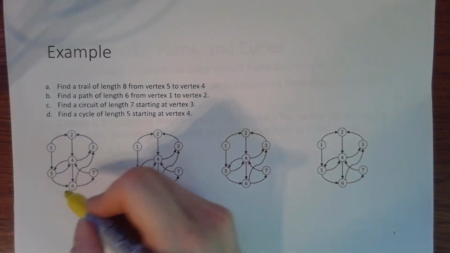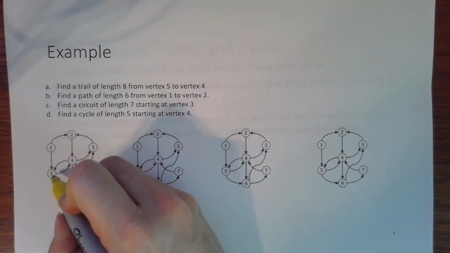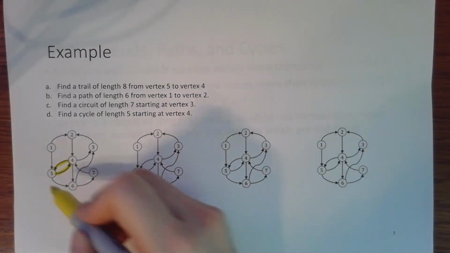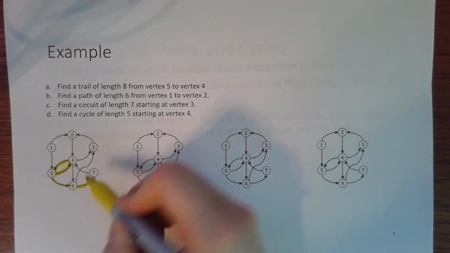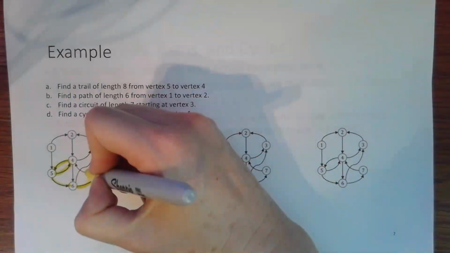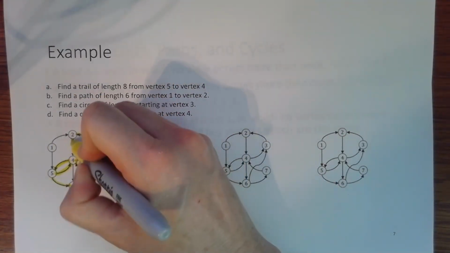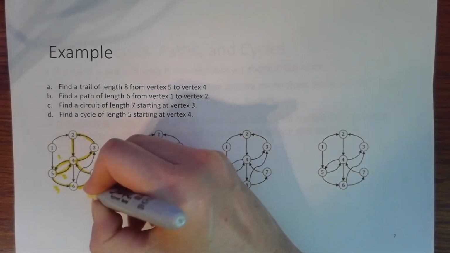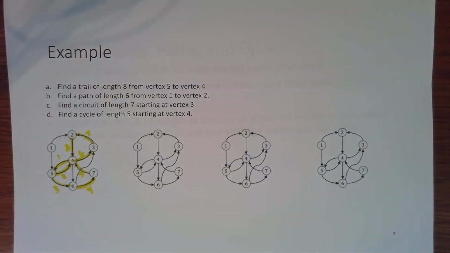We're probably going to have to repeat some vertices, so we could go out here, go 1, 2, 3, 4, then 5, 6, 7, 8. So there's our trail of length 8.